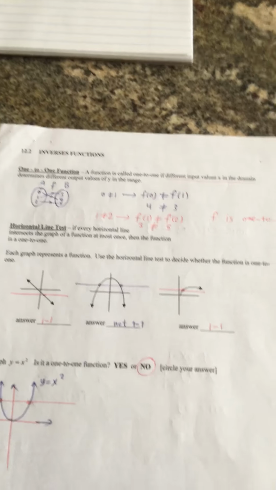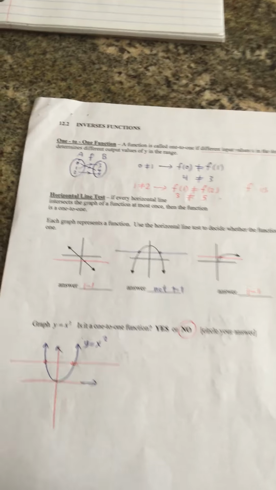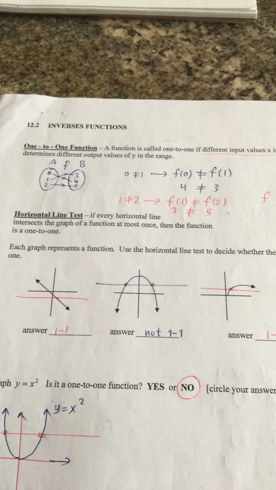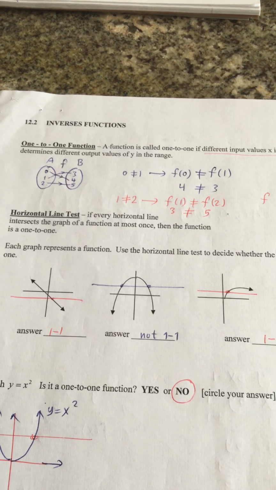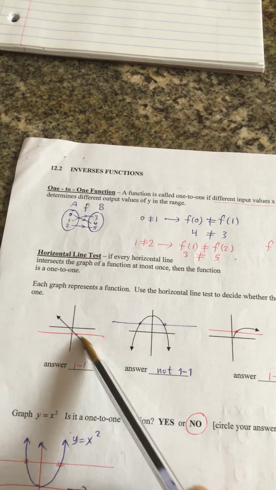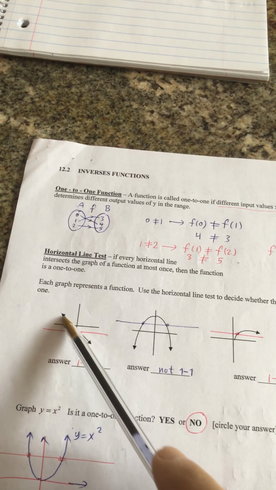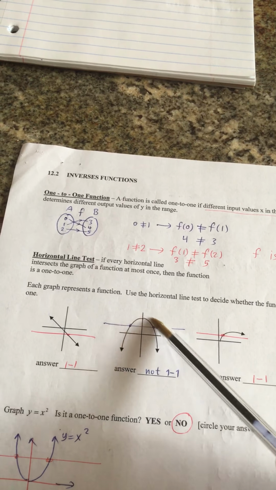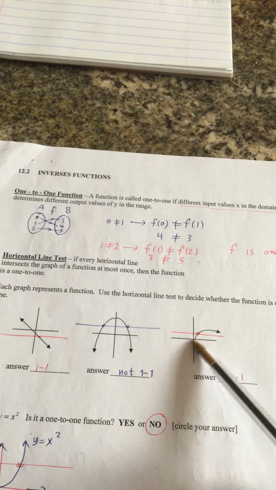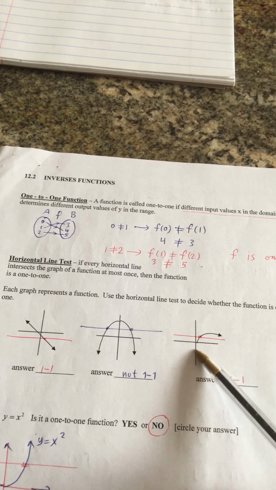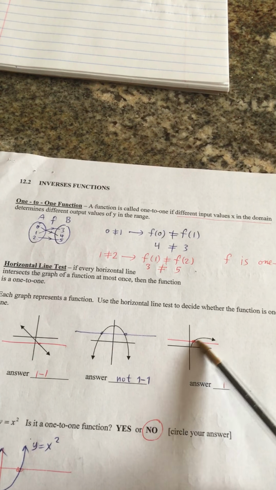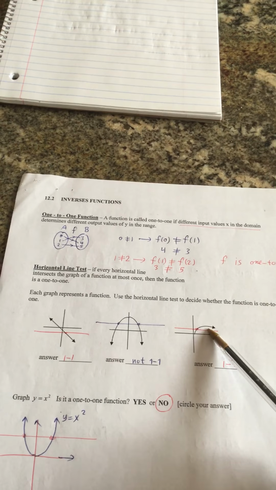There is another method to test the function, is it one-to-one or not. So for example, if we have these three functions, the first one is this line, a linear function. The second one is this function, which is a parabola that opens downward. And the third one is this. F of x equals square root of x. This is the graph for f of x equals square root of x.